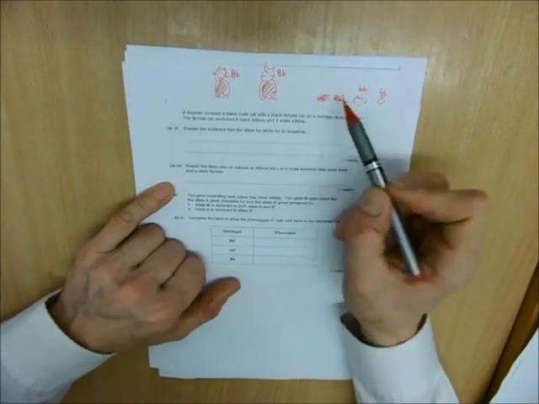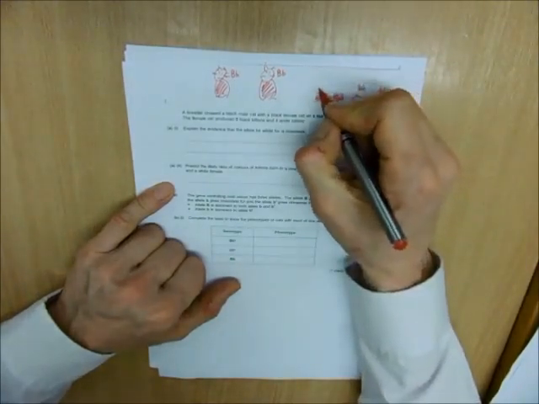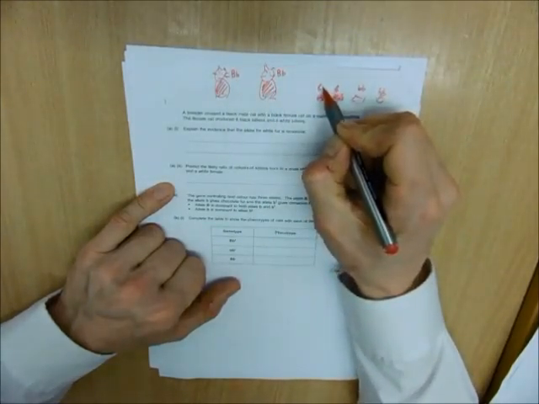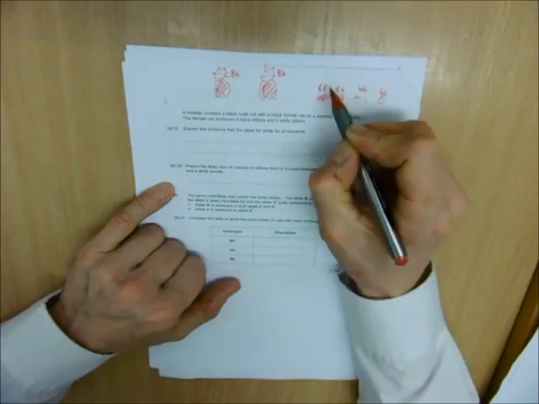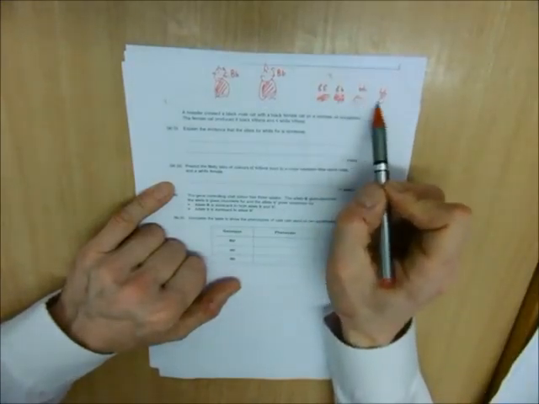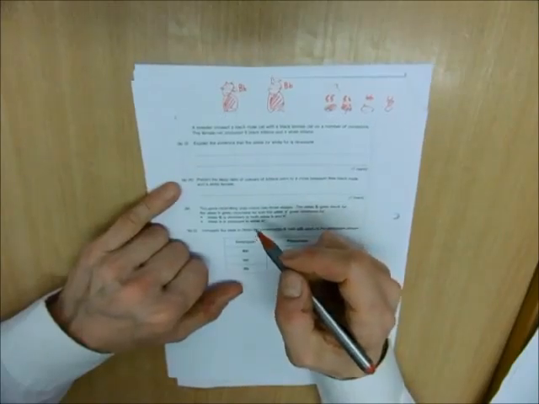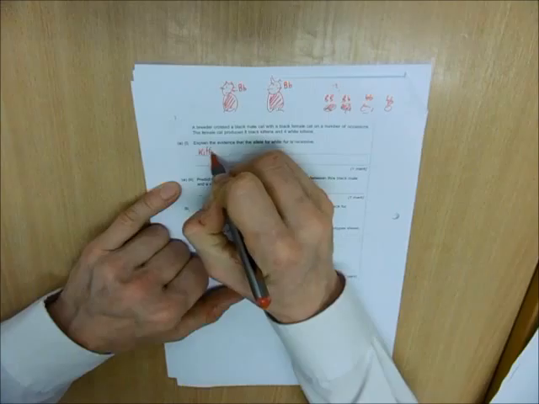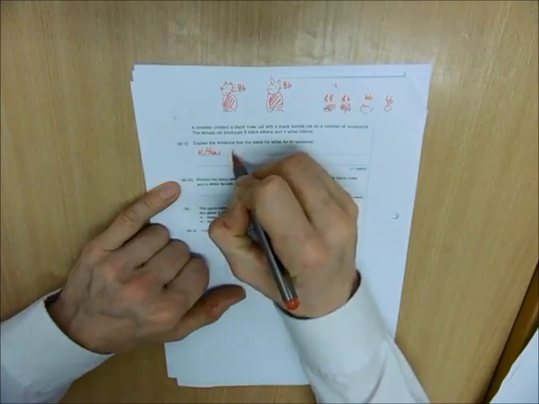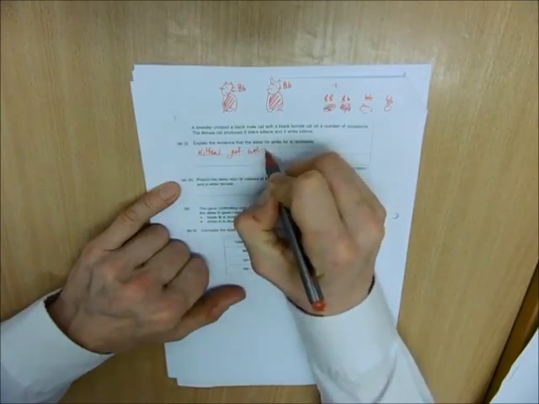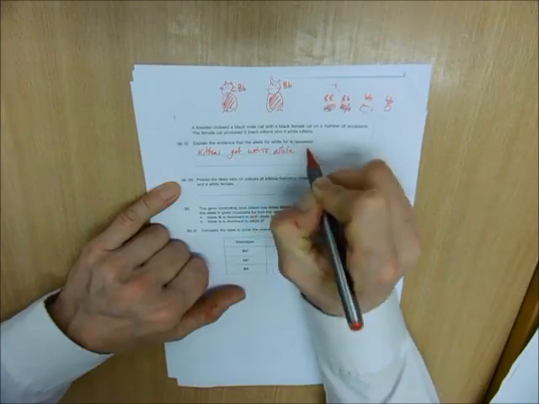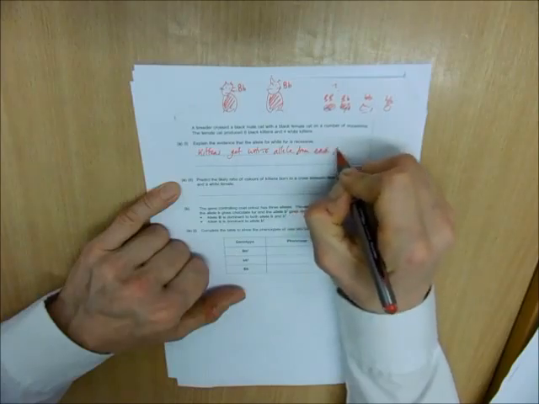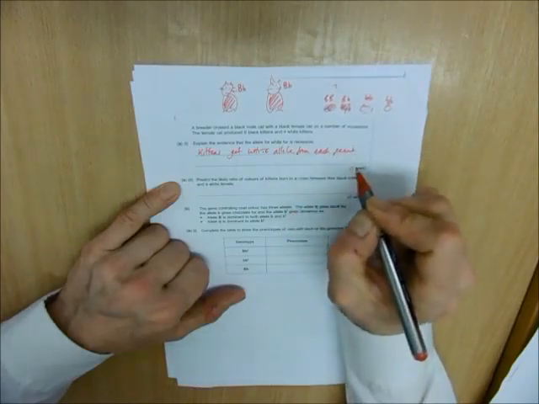What these have got, we don't know. They've certainly got a big B, but they might have another big B, or they might have a little b. Who knows? But we certainly know those. So evidence that the allele for white fur is recessive: these kittens get the white allele from each parent.